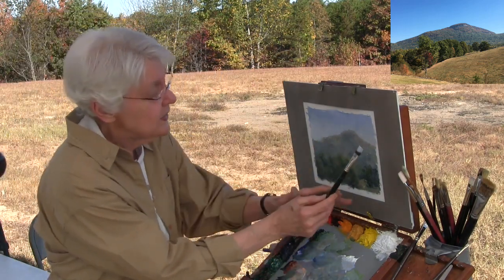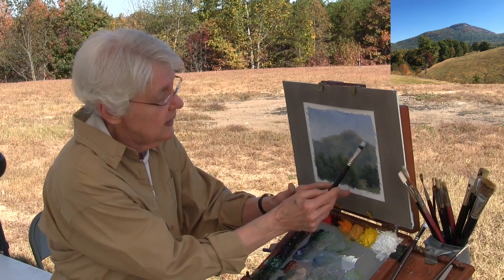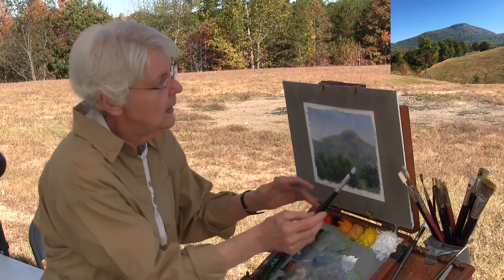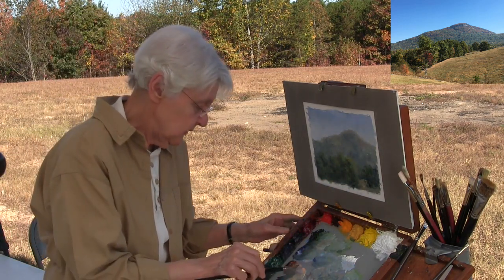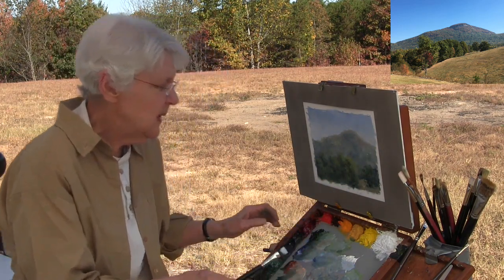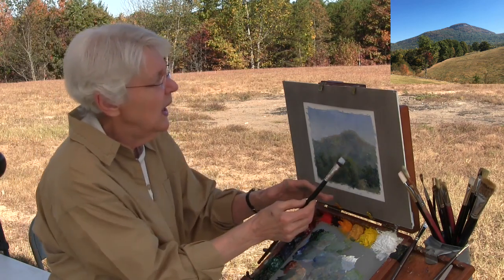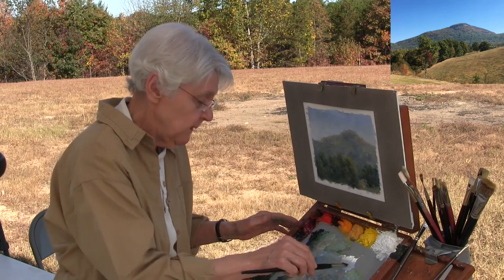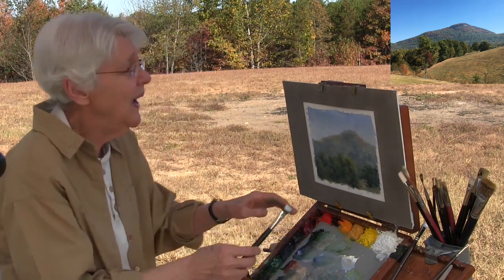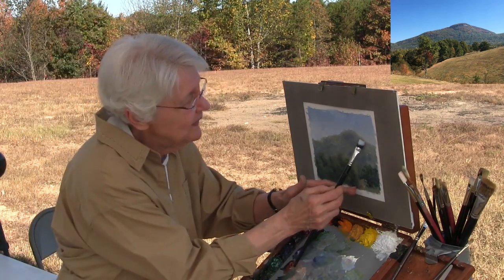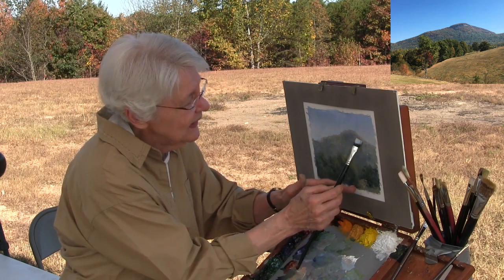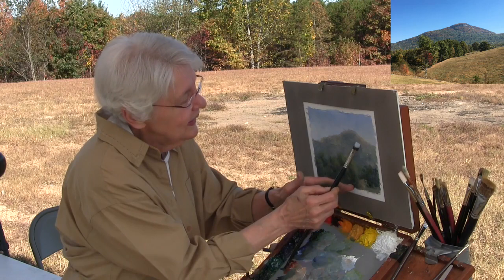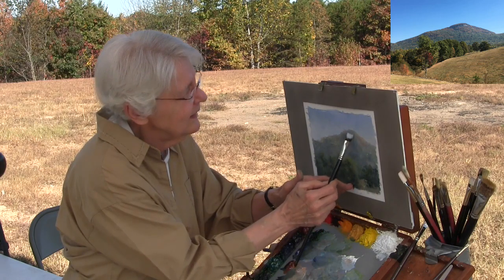And as it's coming down right here, it has even more warmth. Changed again. Oh dear, yeah. So what's happened there is the shapes of the light have changed. Totally. Look at that, how the shapes of the light have changed.